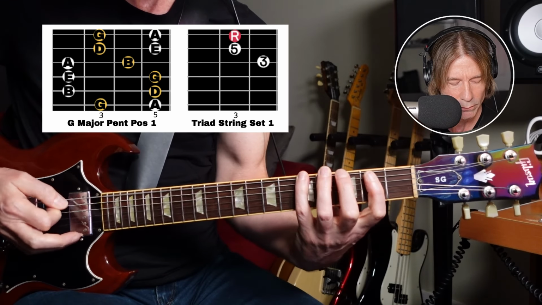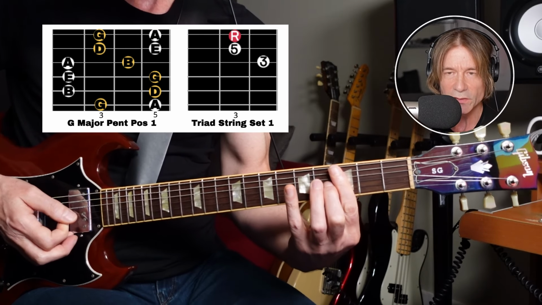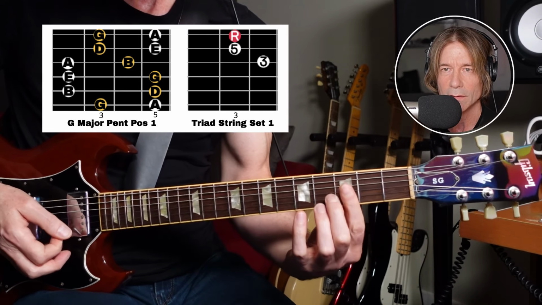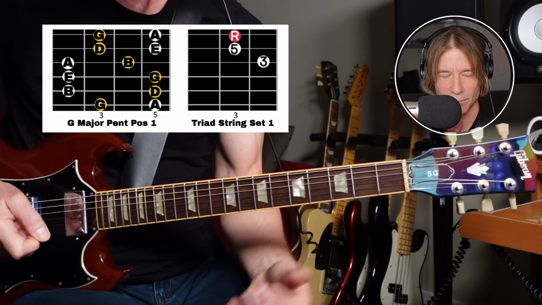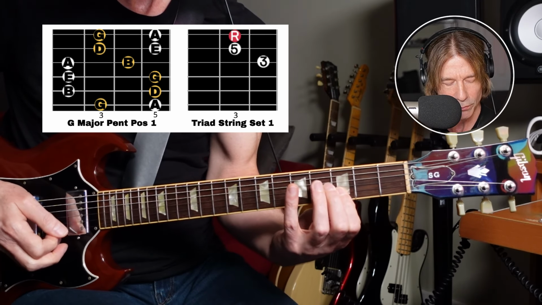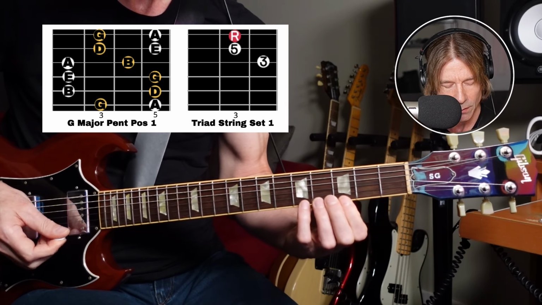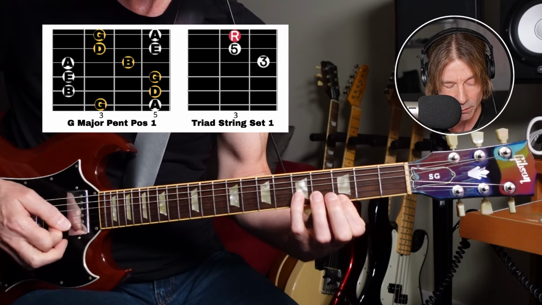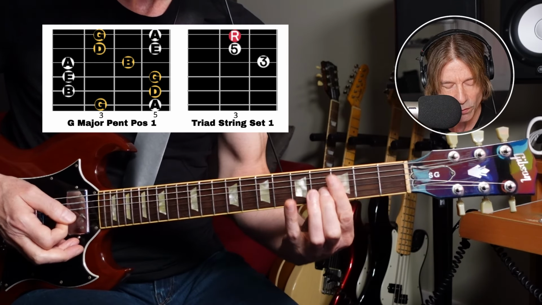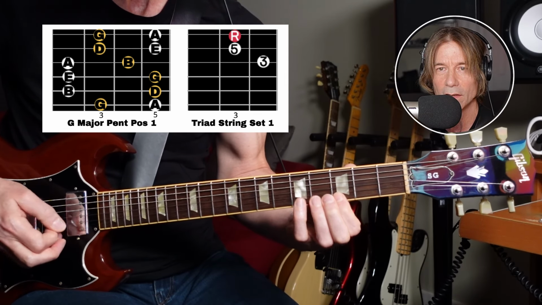All right, so within that first shape right there, let's just take the top string set right here. There's a triad right there. See that? You got the 3rd, the 5th, and the root. Within this pentatonic shape 1, major pentatonic shape 1, let's just focus on the top 3 strings. Right there, check it out.